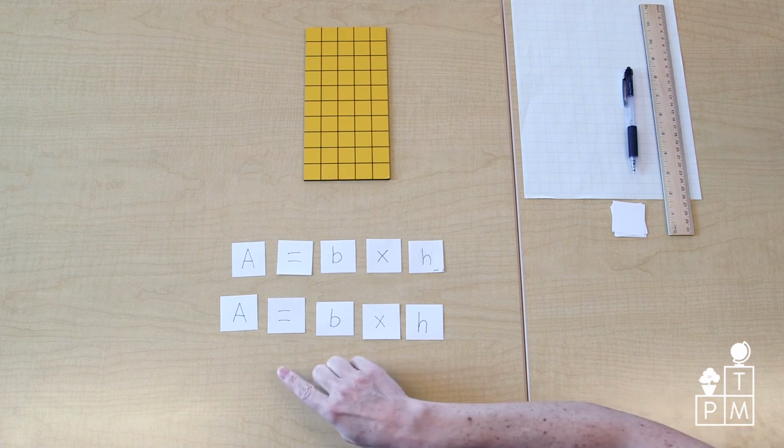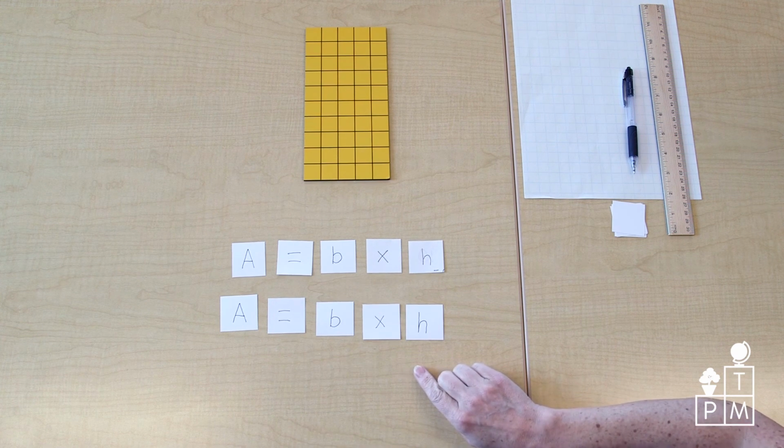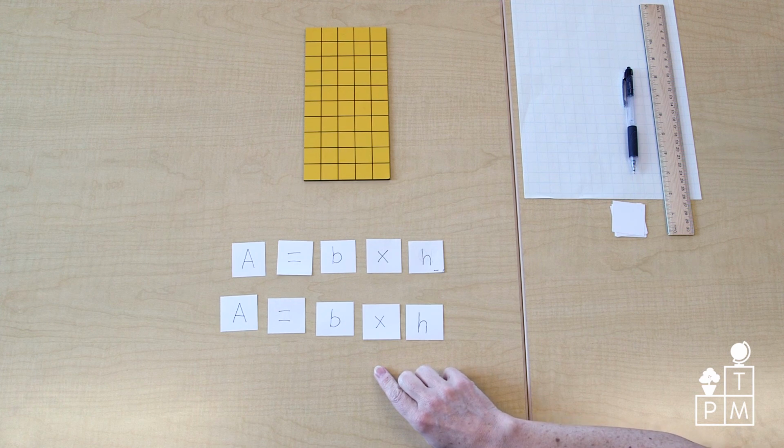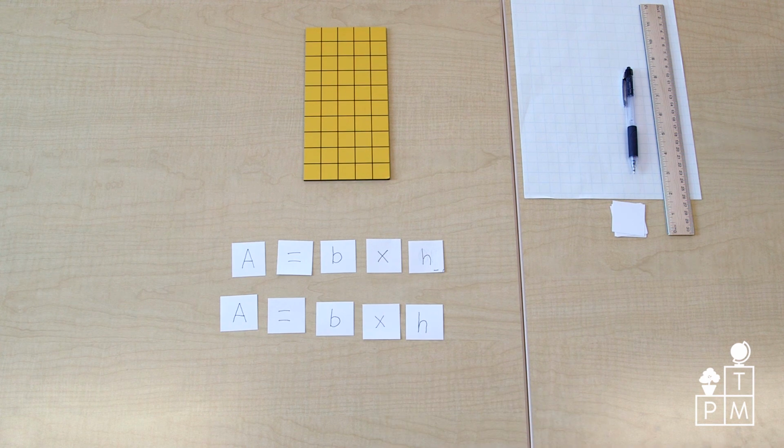When we write this rule for finding the area of any rectangle, we call it a formula. We're going to be finding lots of formulas. Let's make a special page in your notebook just for writing all of your formulas down. Then we can talk about your follow-up work from this lesson.